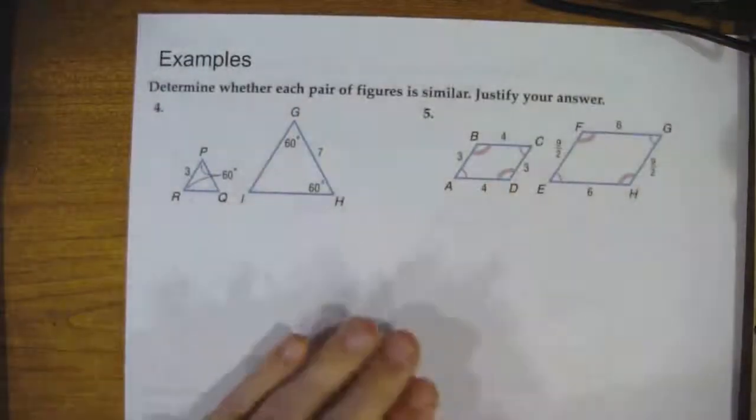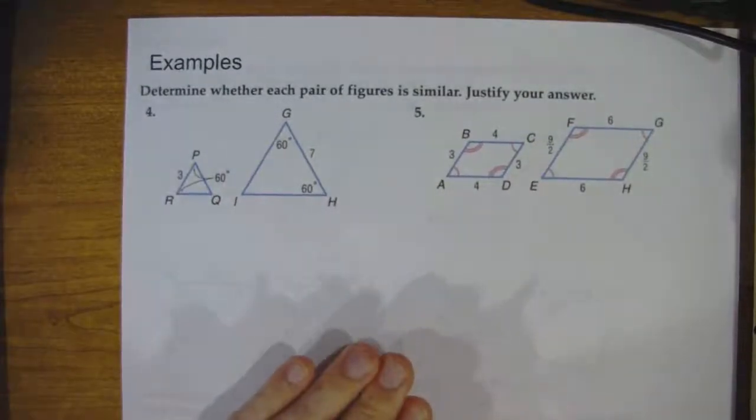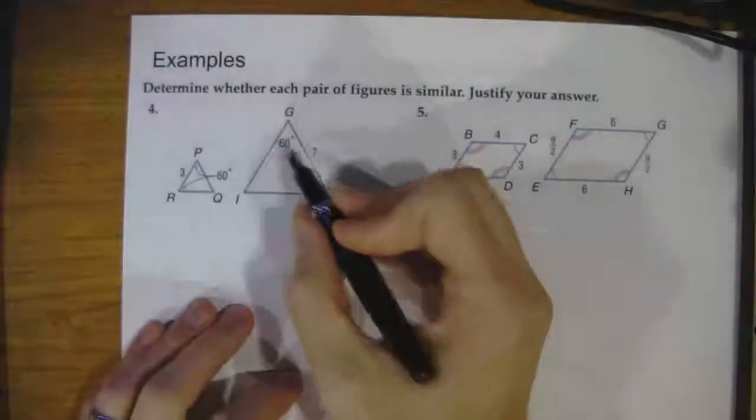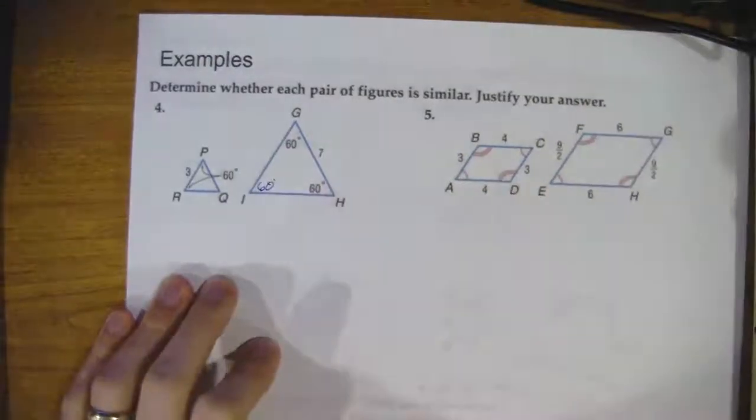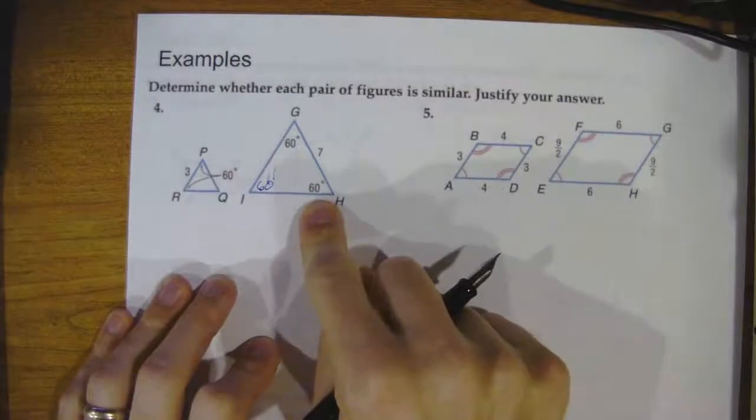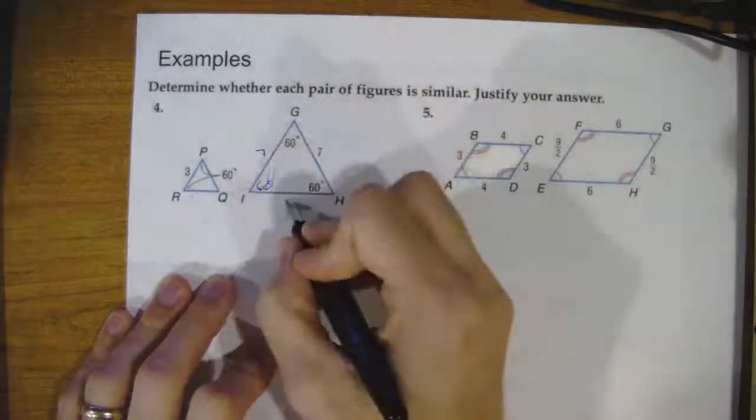Let's figure out if we've got similar figures or if they just look a lot alike. So our similar figures here, I notice I've got 60 and 60, that means this third angle is also 60, so that's good to know. And since it's equiangular, that means it's also equilateral. So we'll go ahead and write those in.